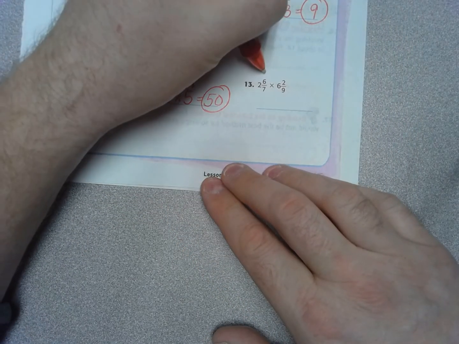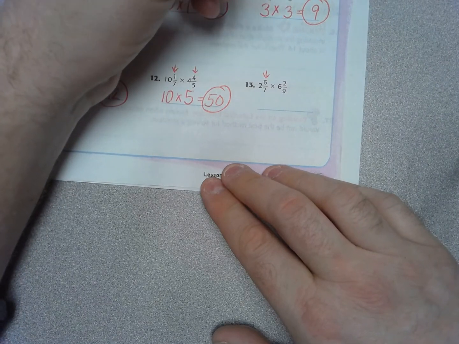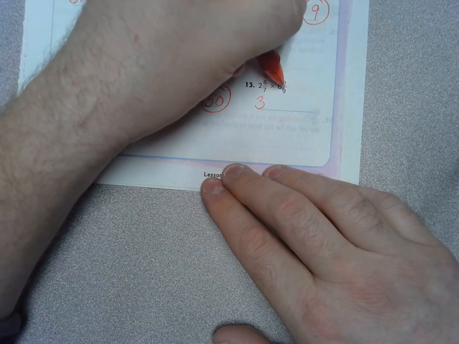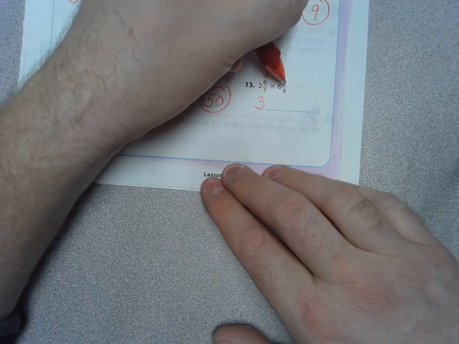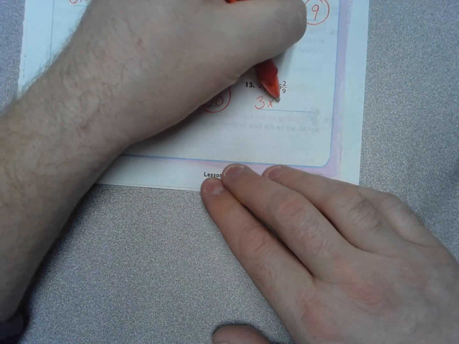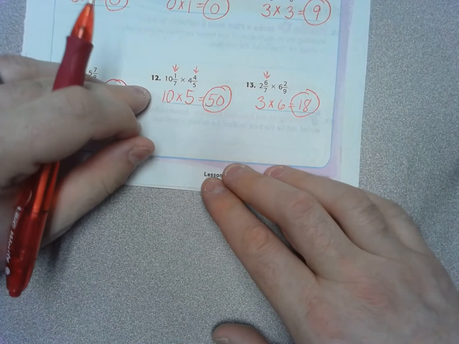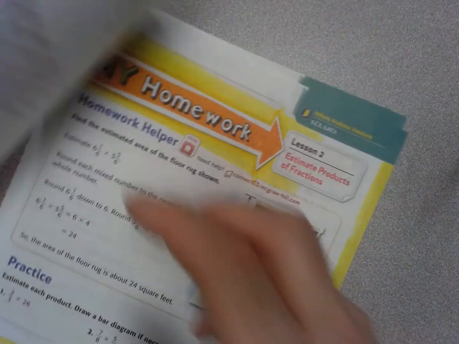And then 6 and 7 is pretty close to one another, so we're going to round this up to a 3. And then these are pretty far away from each other, so we're going to say that's a 0, so we're going to keep this a 6. So 3 times 6 is 18. All right, pretty simple, not too hard to do.